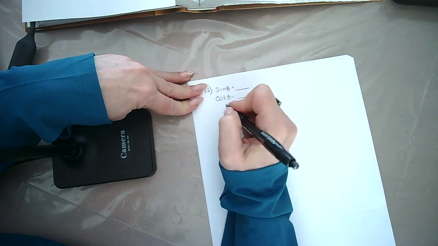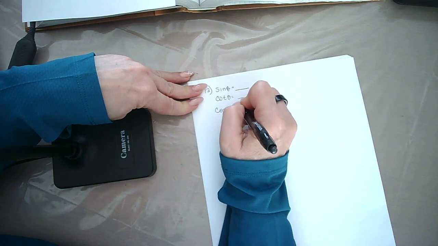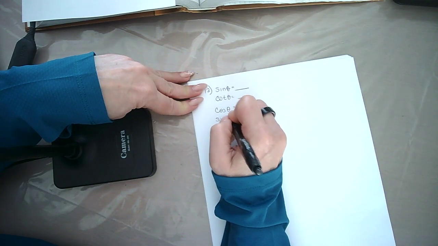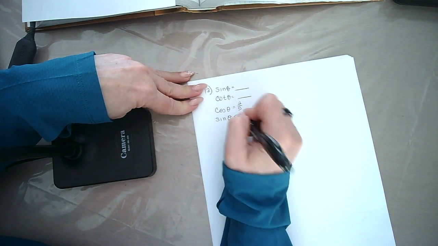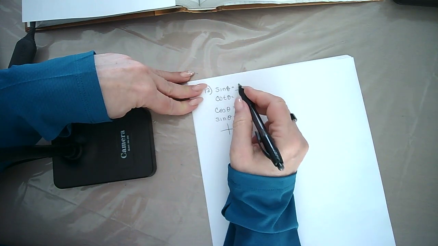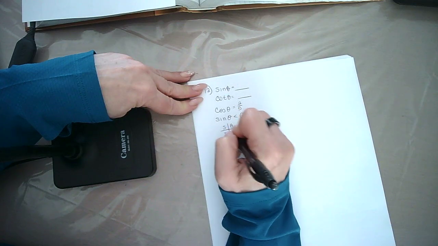And what does it give me? It gives me that the cosine of theta is 2 over 5 and the sine of theta is less than 0. Okay, so let's figure out first where I live so I know what the signs are going to be. Another stupid trick class.